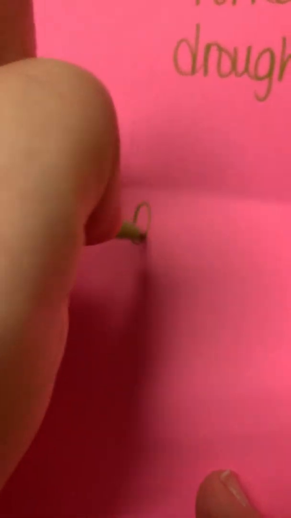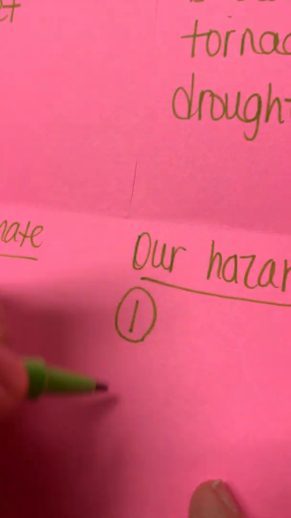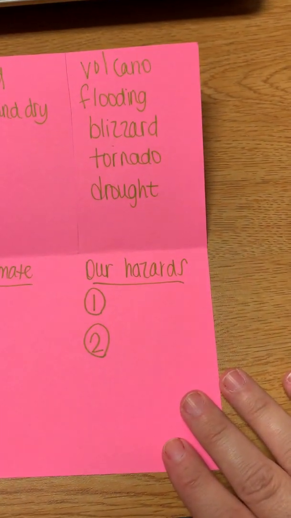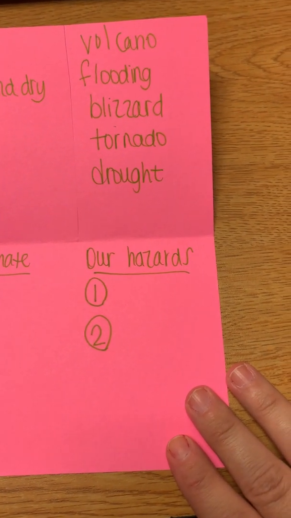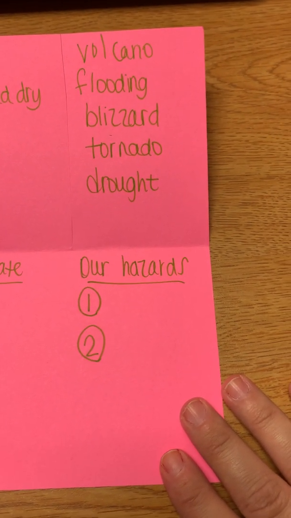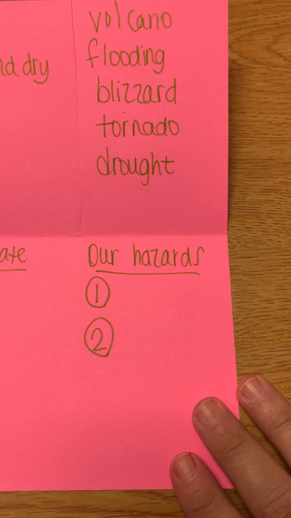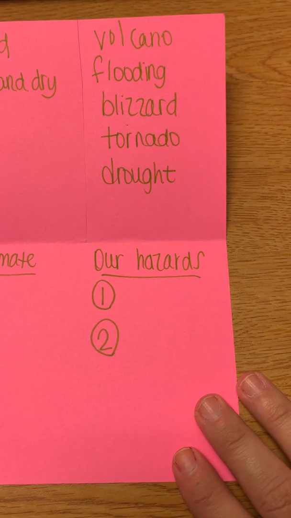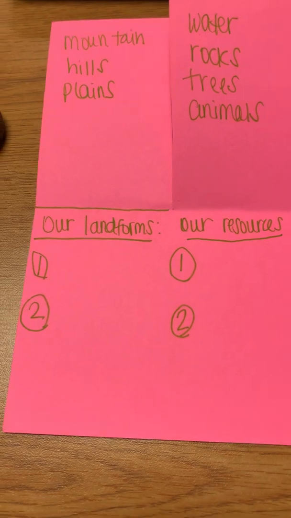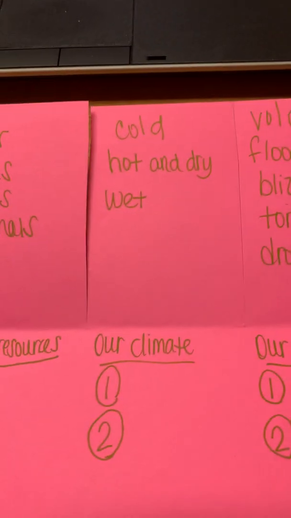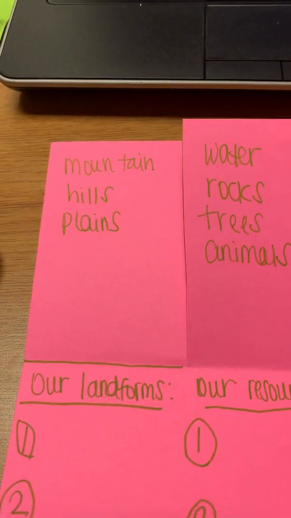So what are some things that we have here? So I'm going to put our hazards, okay? And then remember, the stuff for our hazards has to do with you in this area, okay? You're driving around in your four-wheeler. It could be a hazard, but is it actually a natural hazard from nature? Okay, so you have to think about that. So your job is to fill in these portions. Ms. Drury has done some examples for you, which you can completely use if you'd like.